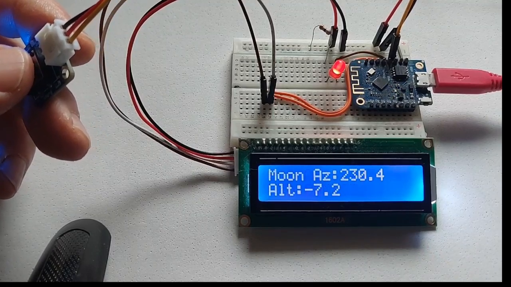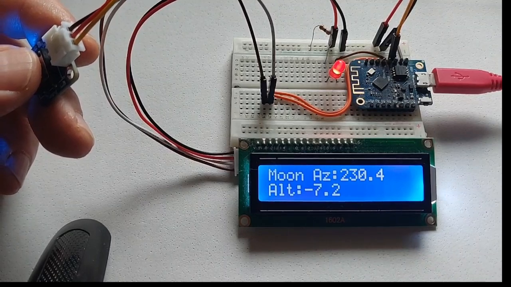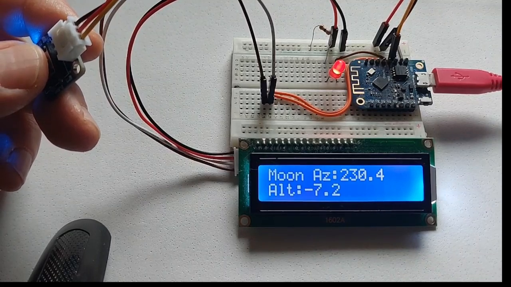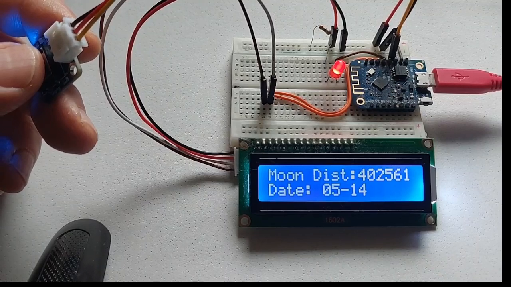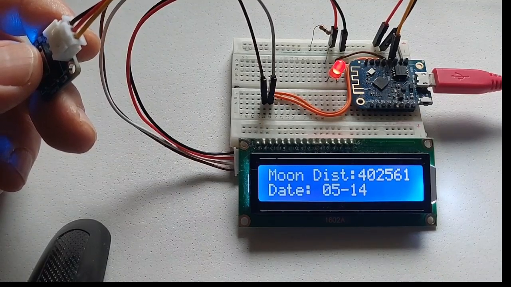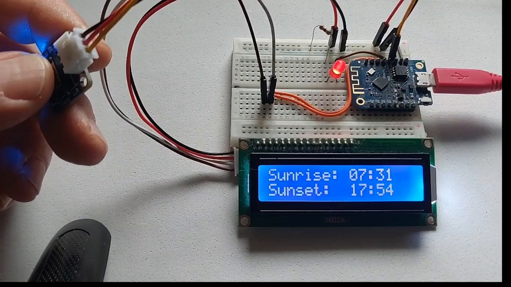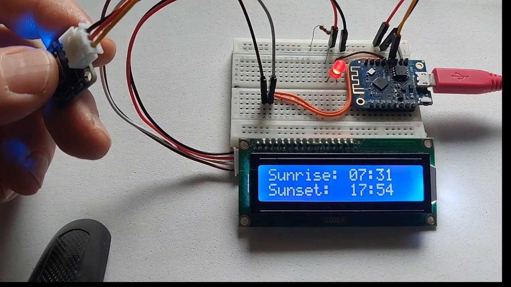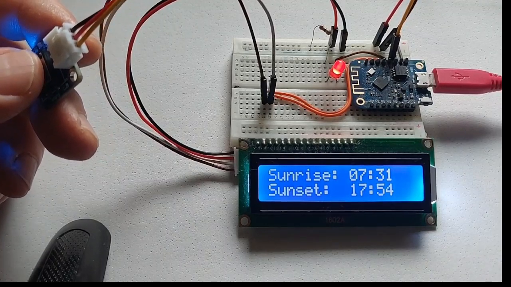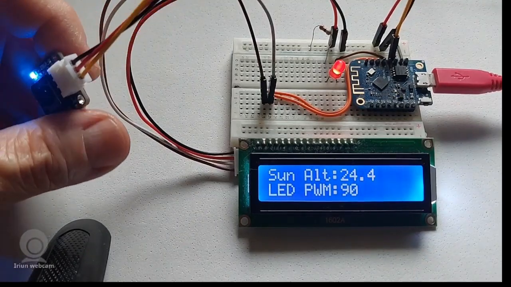So the moon azimuth is 230.4 and altitude is -7.2. The moon distance now is 402,561, and the date is the 5th. I didn't put the time, obviously, I don't need it. Sunrise is 7:31 and sunset 17:54. This changes as well, because all this information is picked up from the API data.